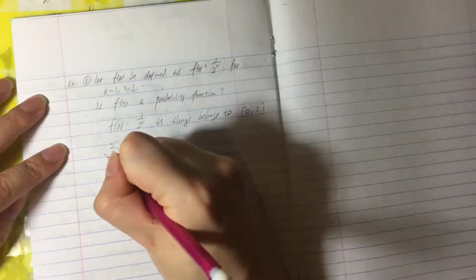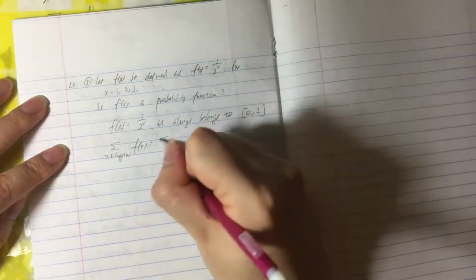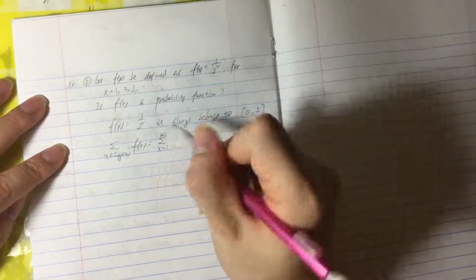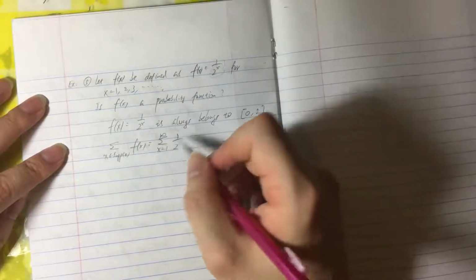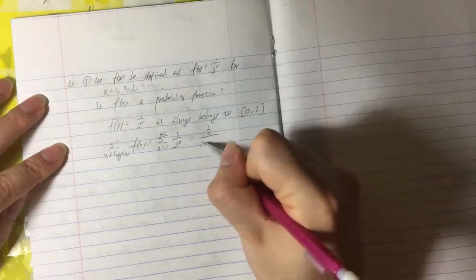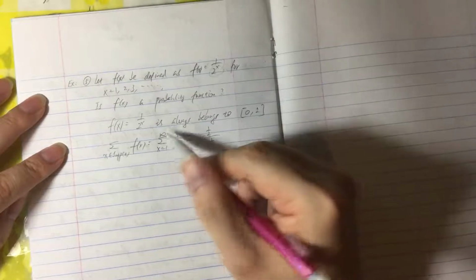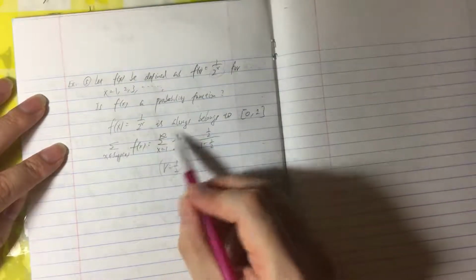The sum of all x in the support is the sum where x is from 1 to infinity of f of x, which is 1 over 2 to the power x. This is a geometric series. The sum of a geometric series is the first term over 1 minus the common ratio. This geometric series converges because the common ratio is a half, which is less than 1.